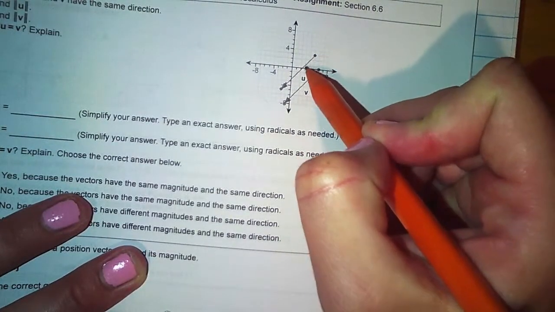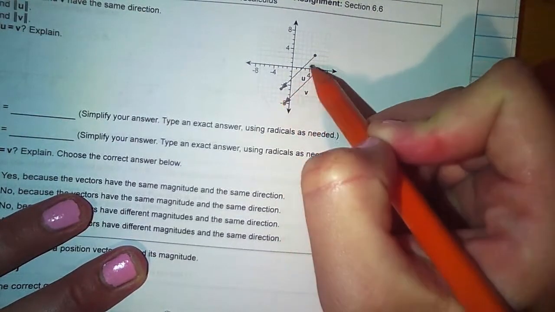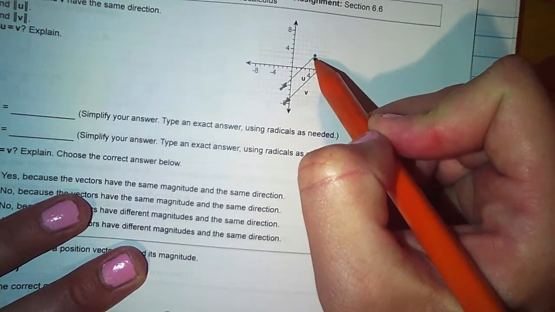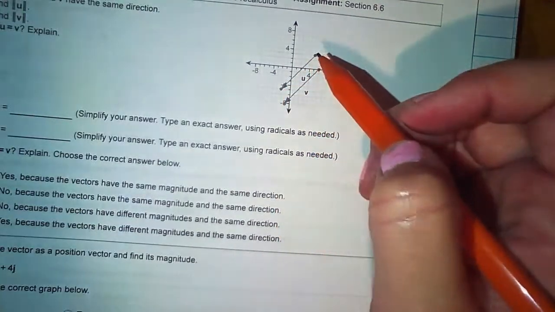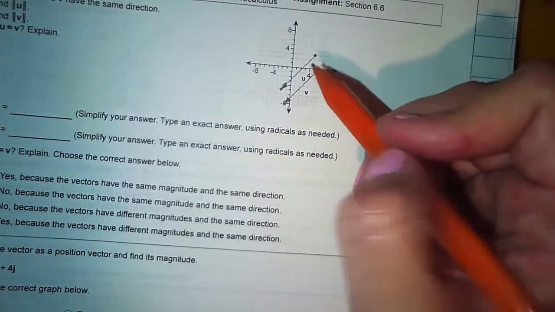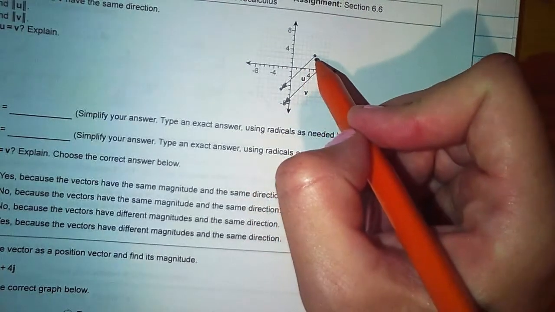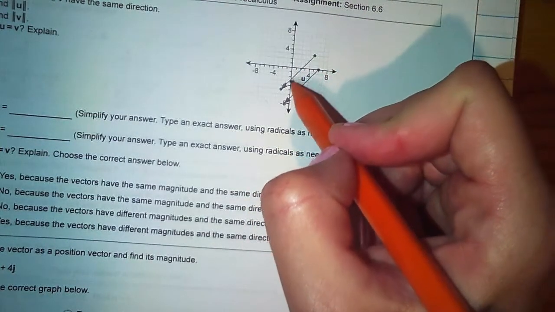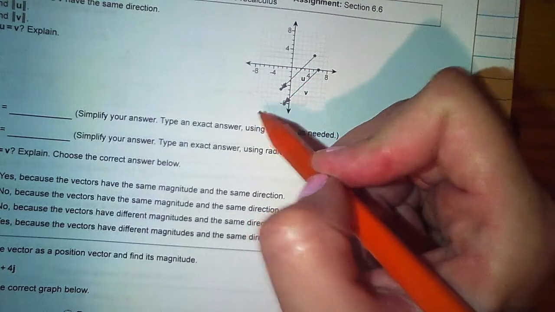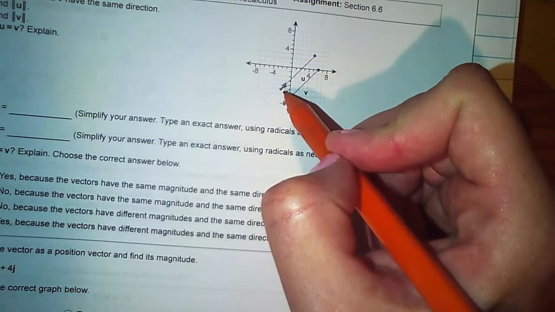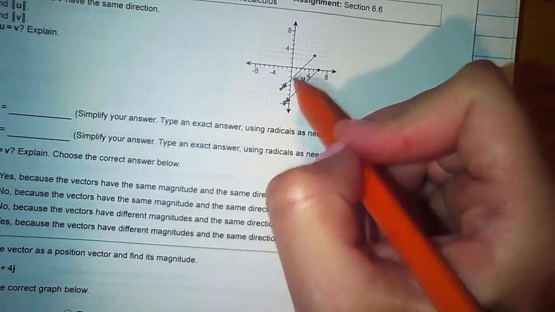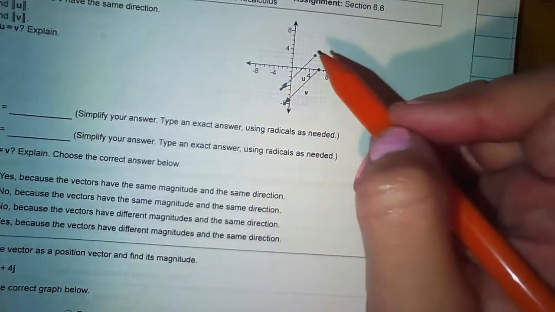If you think back to geometry, it looks like a ray where you have an initial point and then there's this arrow going. The difference between a vector and a ray is that a ray will start and point in a direction but never end. A vector has an initial point and a terminal point. So it will start here, it will end here, it has a specific length.